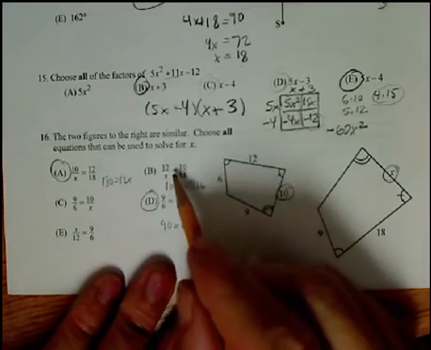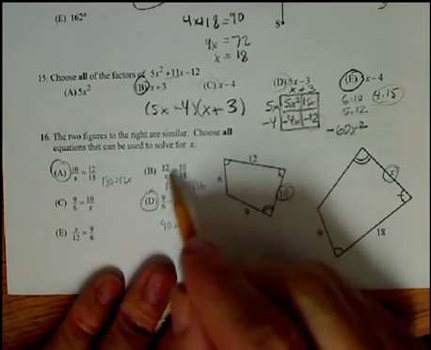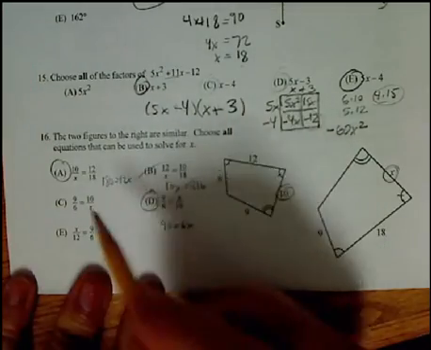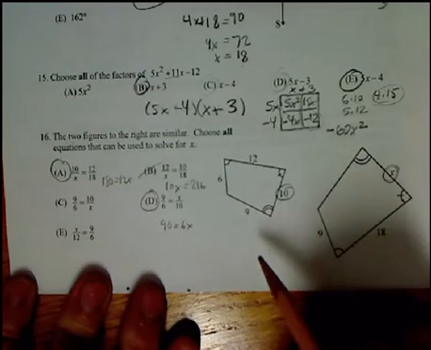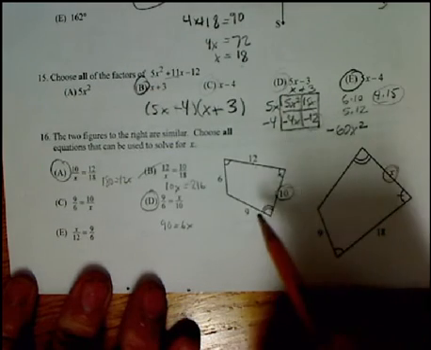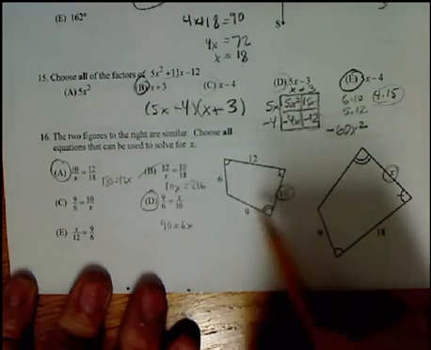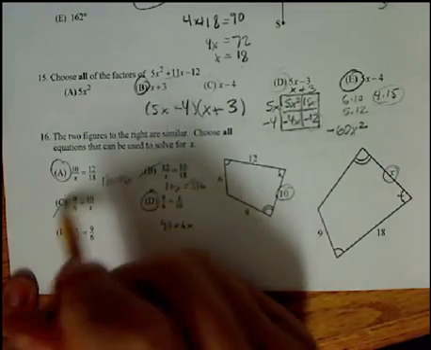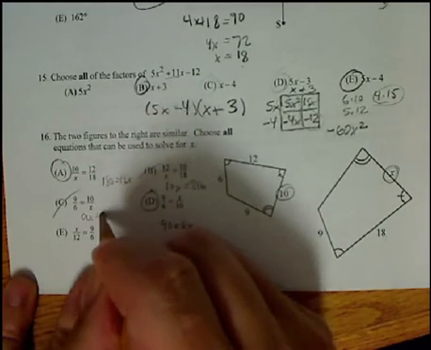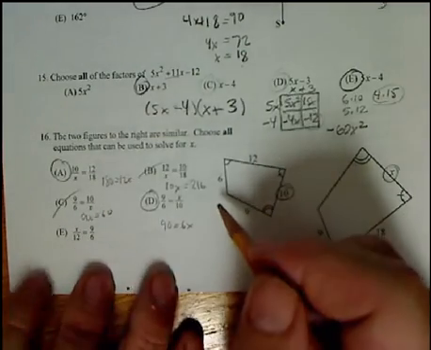Now, if I look at this one, the 10 is not matched up with the x, so I can get rid of b. This one's 10 over x, so if I go to 9 and 6, well, I started with 10 on this one over x, so I got to start with this side. And if I did 9, there's no 6 on this side. Crossed him off. If I cross multiply, I get 9x equals 60. It's not going to give me the same answer either.